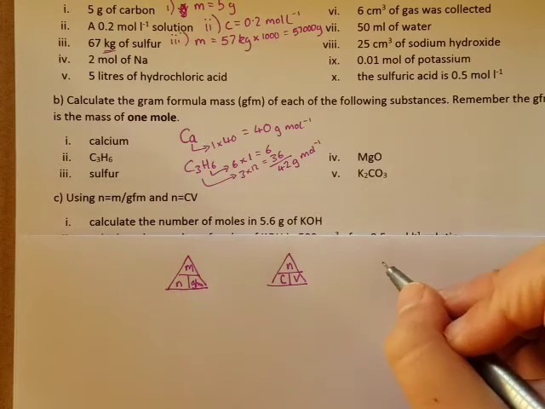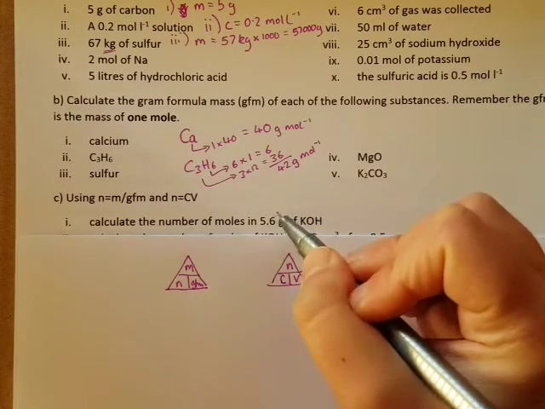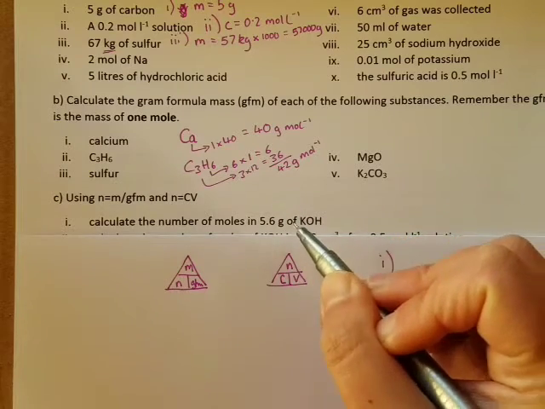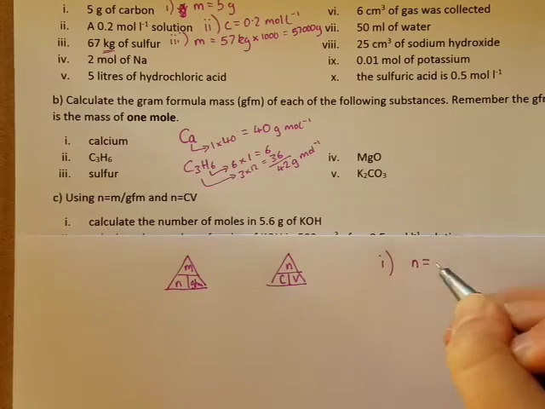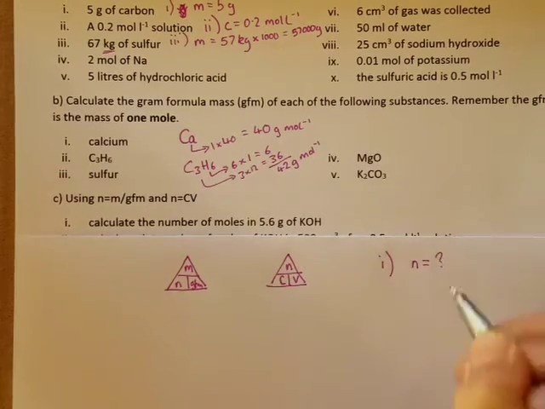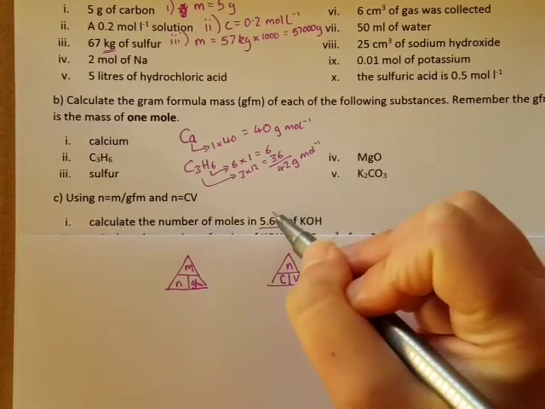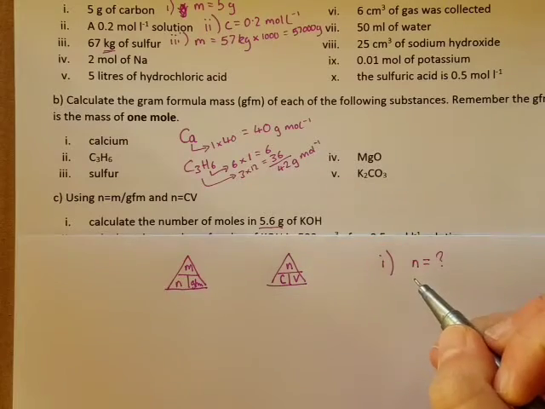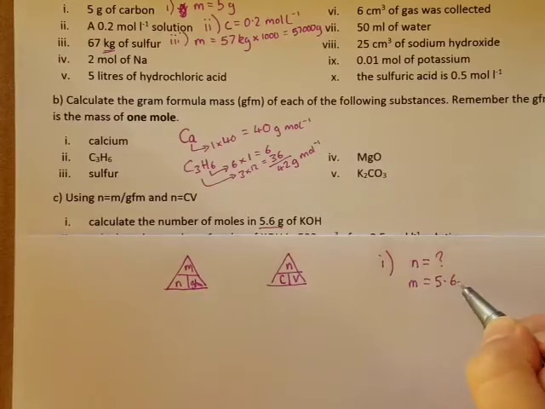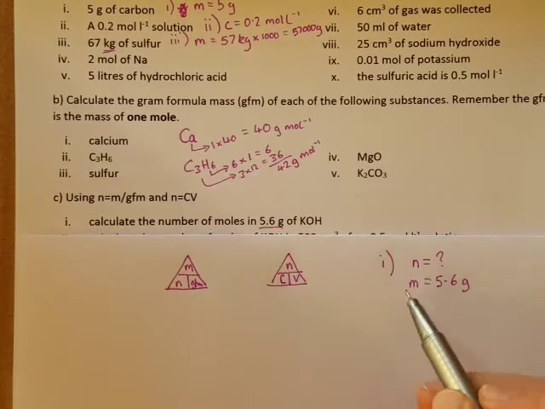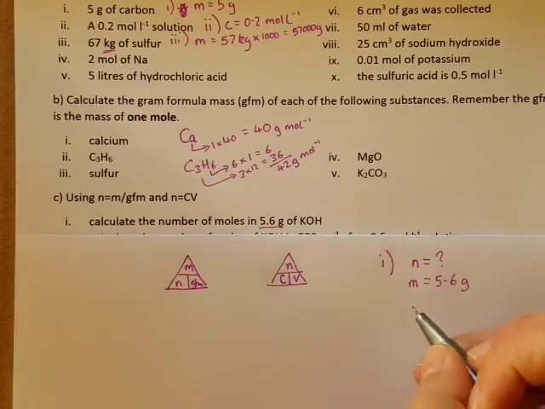Okay, so first of all, what I would be doing is looking at the question and thinking, what information am I given? And what am I asked to find? So I'm asked to calculate the number of moles. The first thing I might write down in my data column is that I'm looking for the number of moles. The second thing I might write down is that I'm given 5.6 grams. Now 5.6 grams is a mass. Okay, now that I've got a mass, I know that it's the mass equation that I need to use.